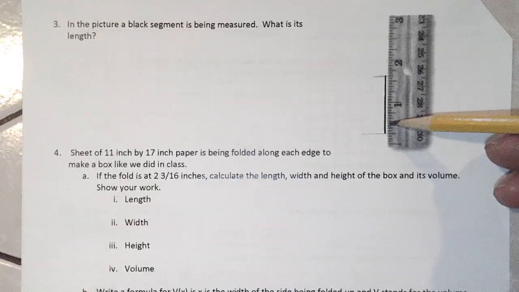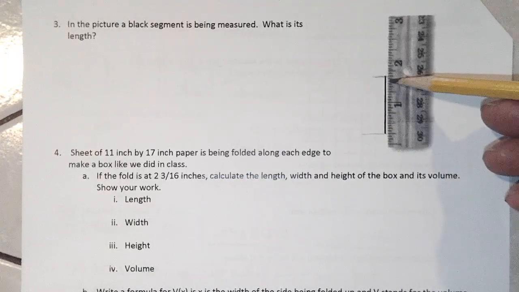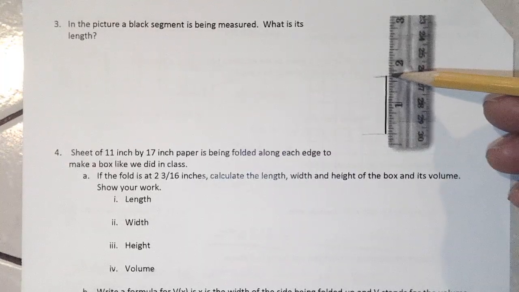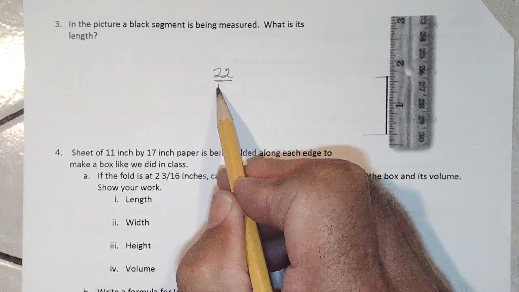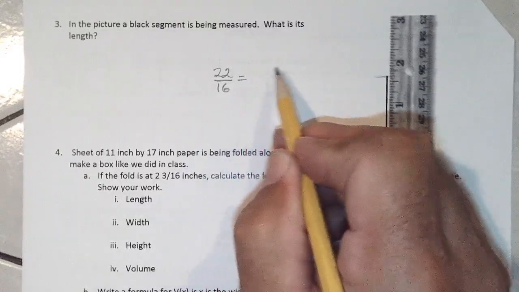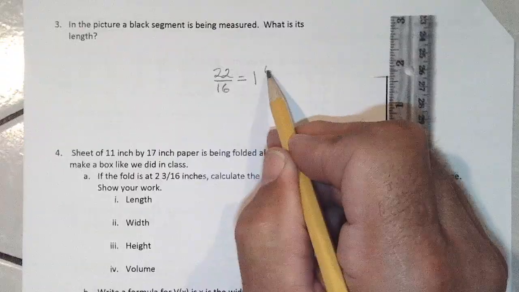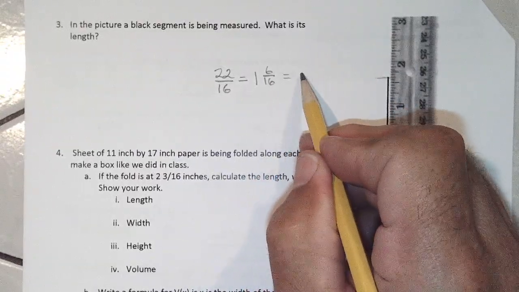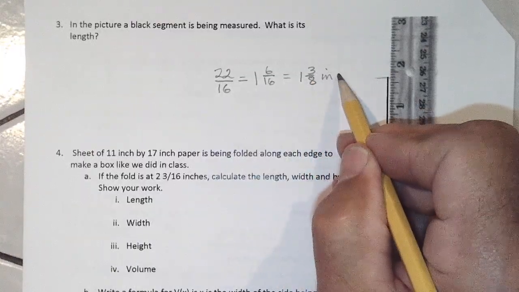So there's 4, 8, 12, 16, 21, 22 spaces of size 1/16, or 1 and 6/16 inches, or 1 and 3/8 inches.